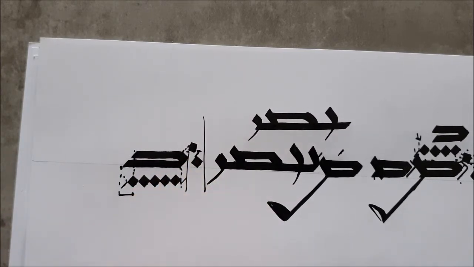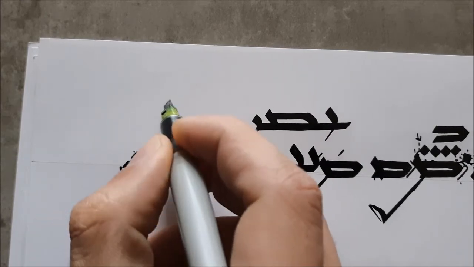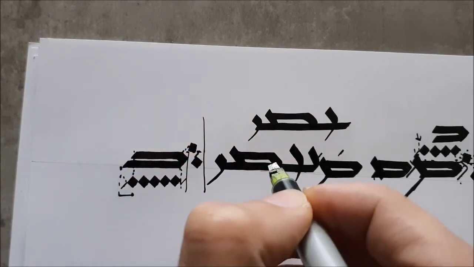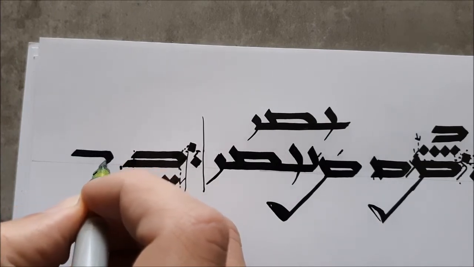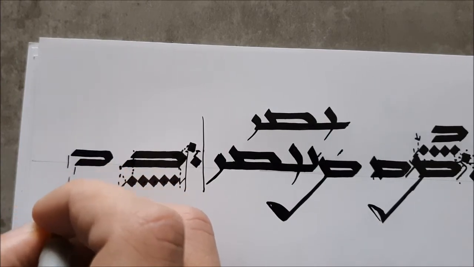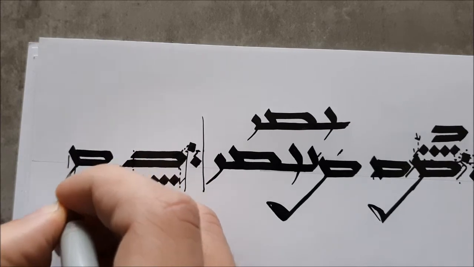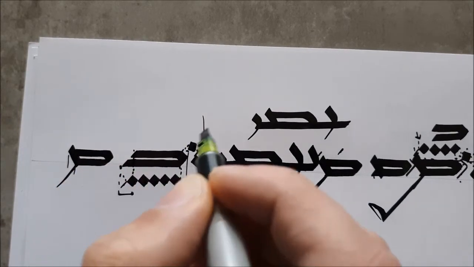to this part. So in the ta it's different because you've got the top part coming down here. In the sad, no, it has to go back. So in the sad it would be shorter and the lower part would stop before this part because you've got the nabira coming down here. In the ta it's the opposite.